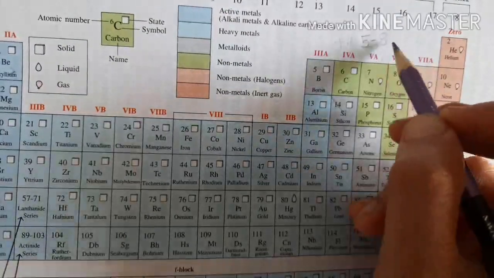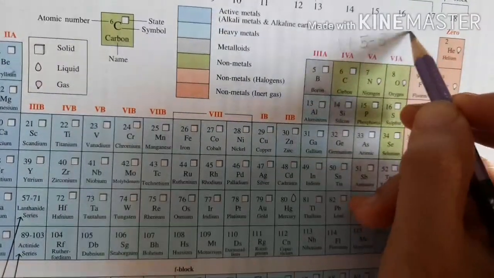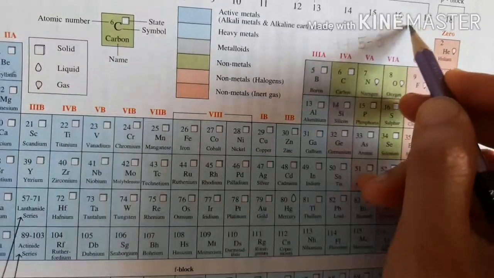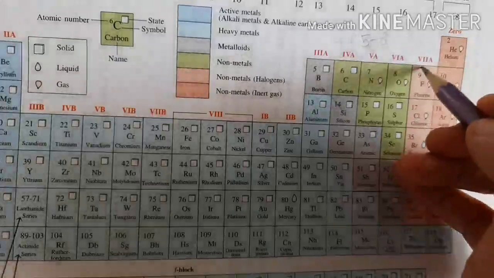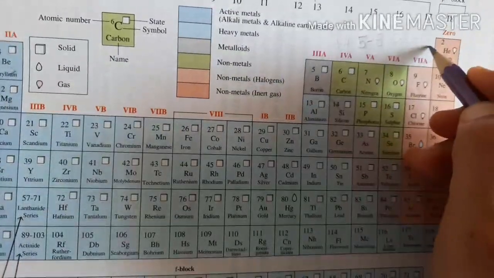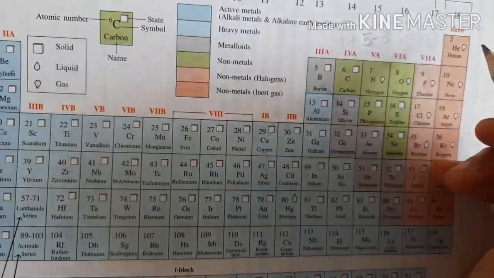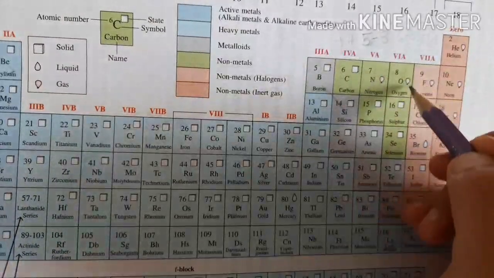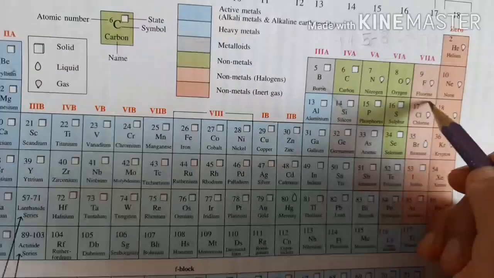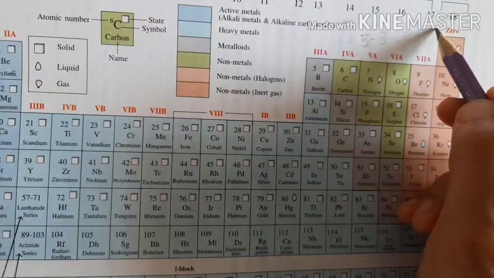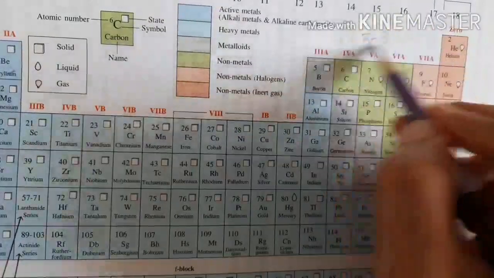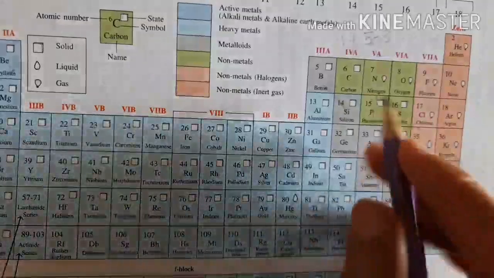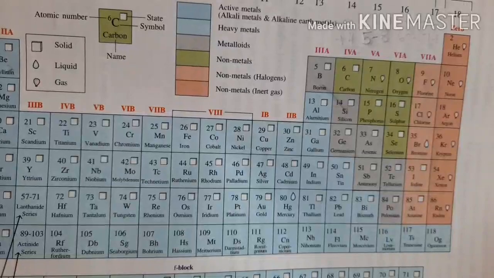Then 6 minus 8, -2, and 7 minus 8, -1. Okay, so the nitrogen family has -3 valency, the oxygen family has -2, and the fluorine family has -1 valency. So this is the easiest way to remember the valency of a particular group's elements.